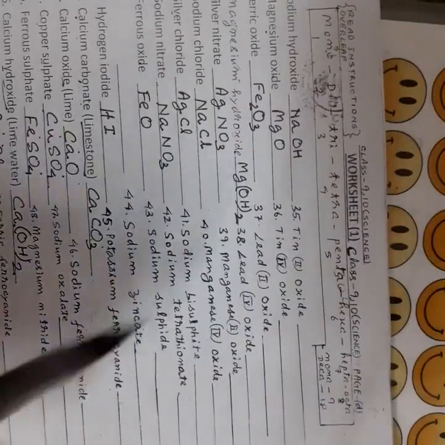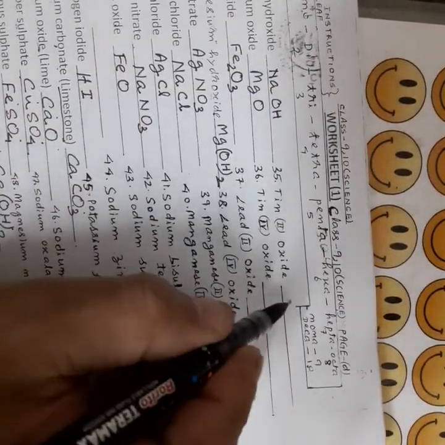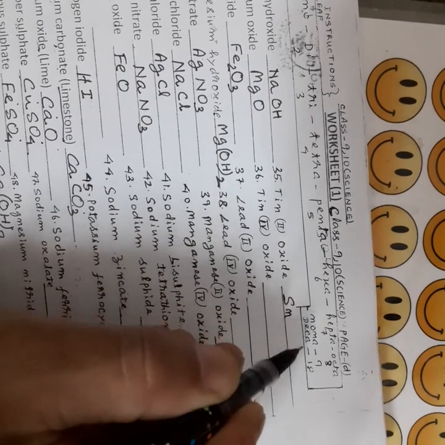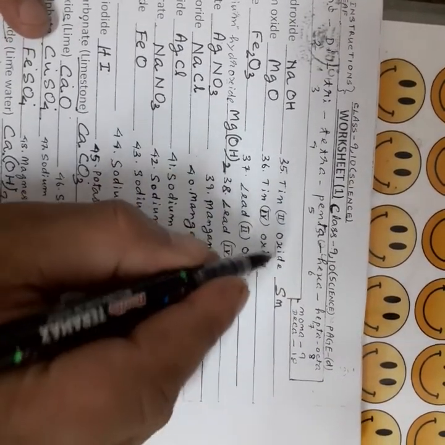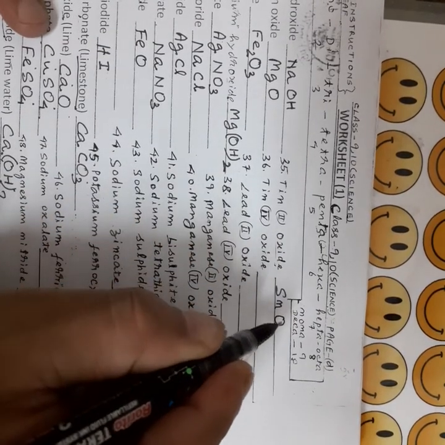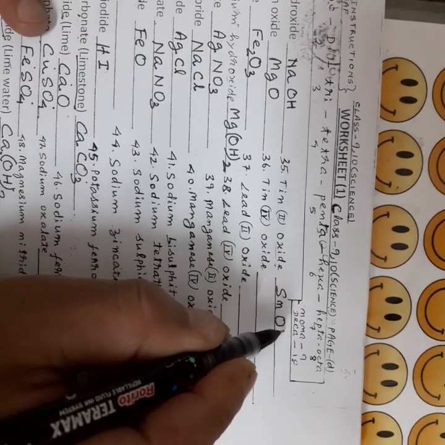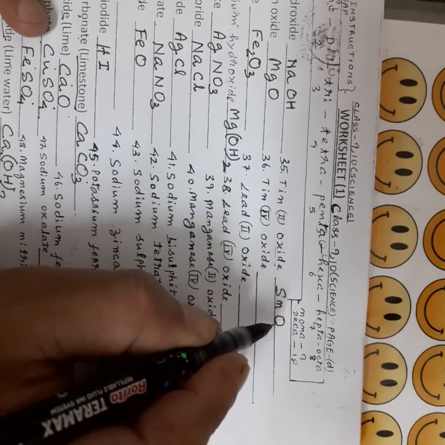Next, tin 2 ion we know is Sn2+, okay, and then oxide ion is O2-. The 2s cancel, so the formula is SnO.